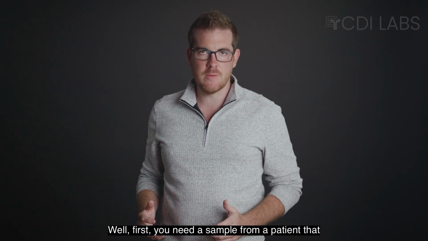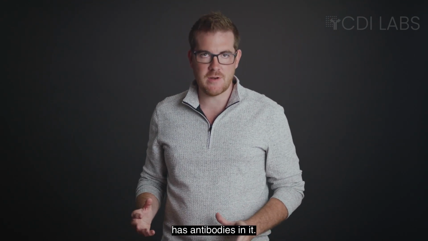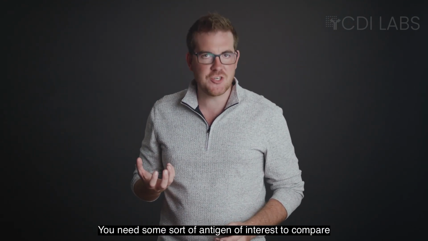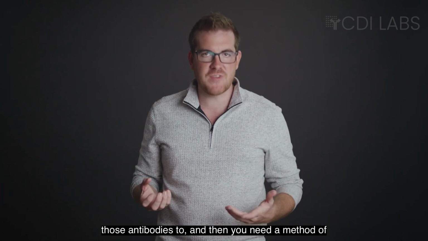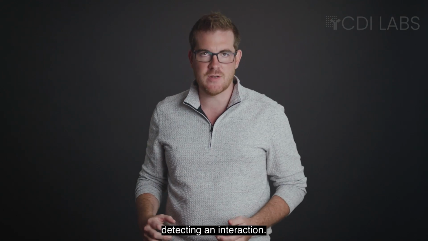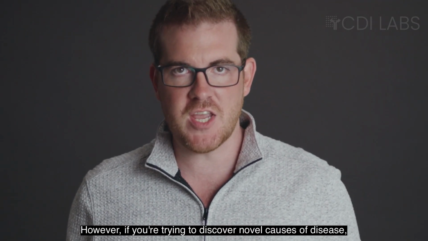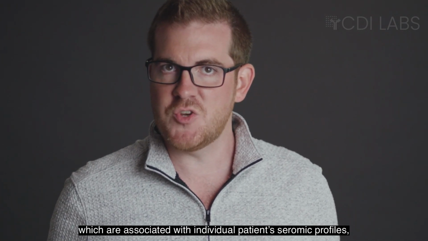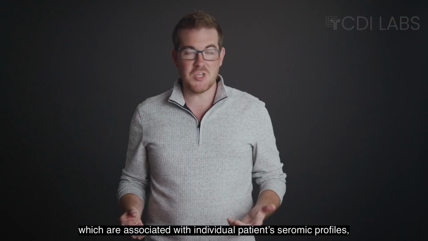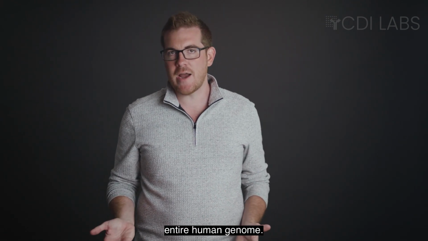How do you measure the serum? Well, first, you need a sample from a patient that has antibodies in it. You need some sort of antigen of interest to compare those antibodies to, and then you need a method of detecting an interaction. However, if you're trying to discover novel causes of disease, which are associated with individual patient seromic profiles, you need an omics scale assay, something on the scale of the entire human genome.